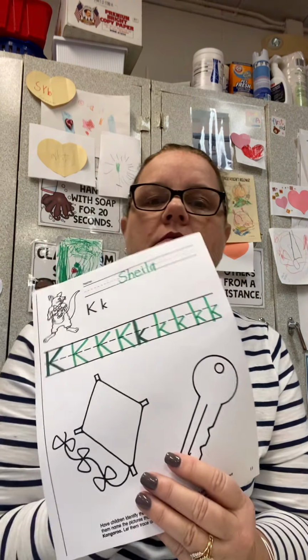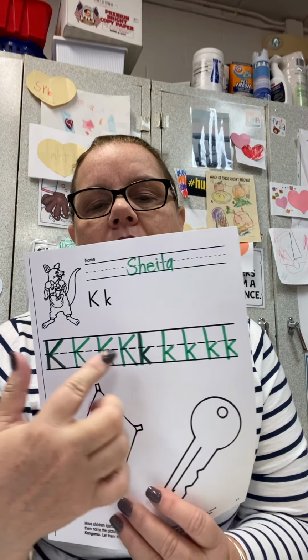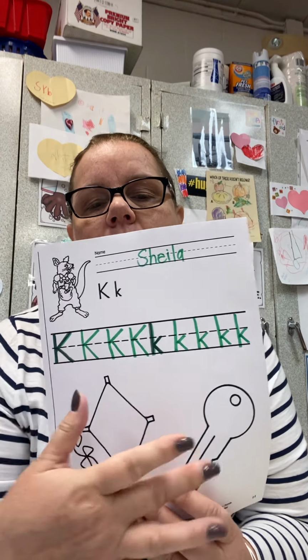Yeah, we did kite, key, king, koala, kangaroo. That's the animal I was looking for. Okay, so again, we're practicing our K's, and then at coloring time, we can go back and color these so you can put them with your letter K.